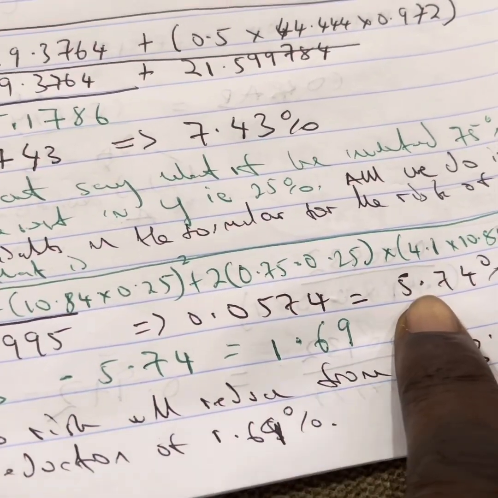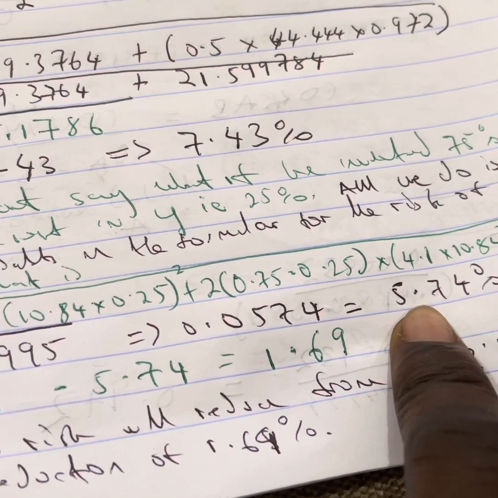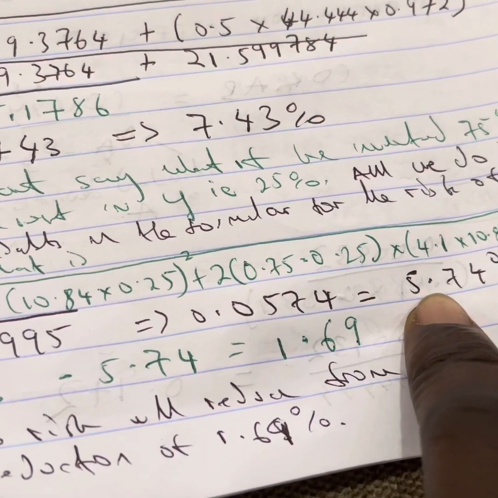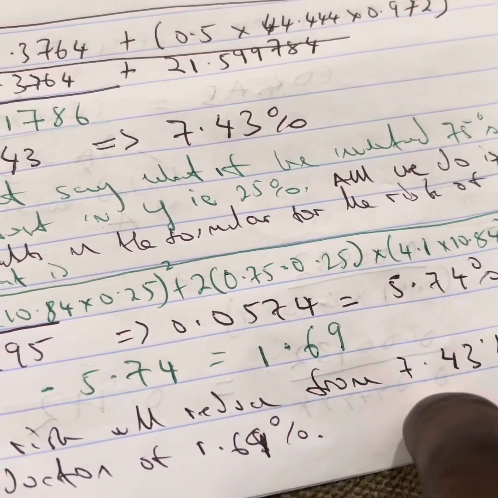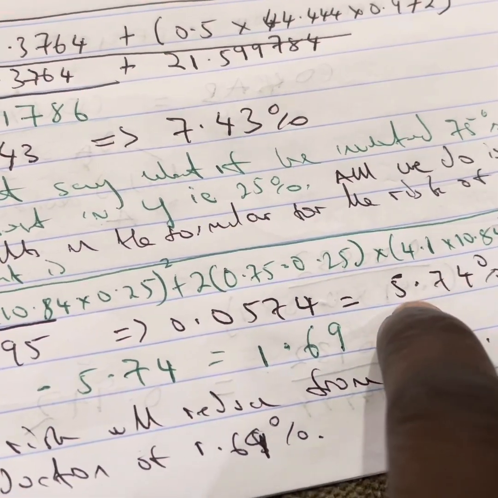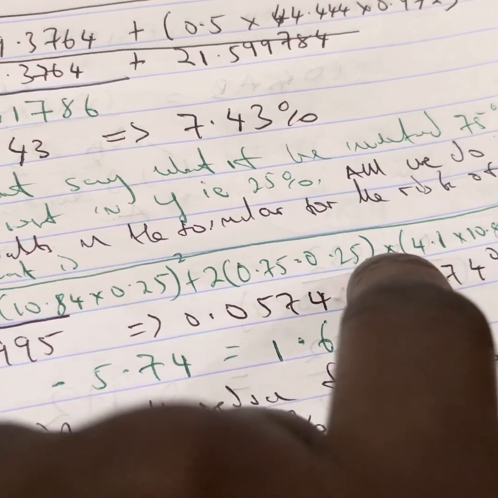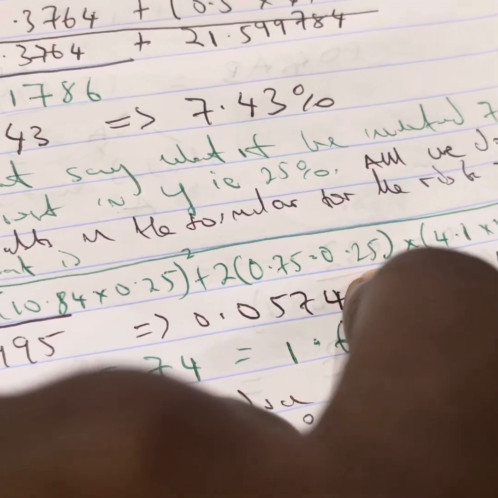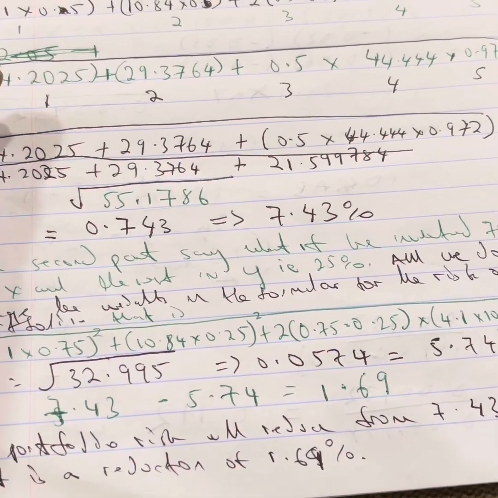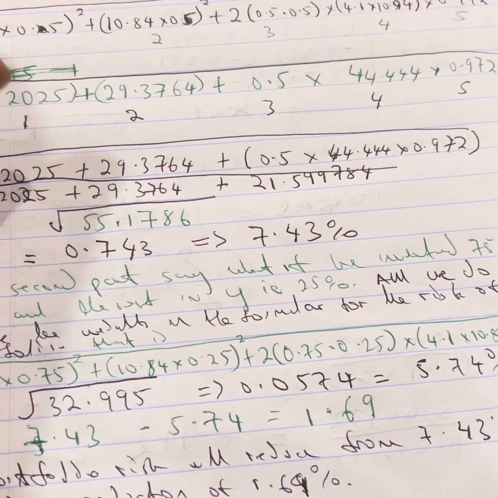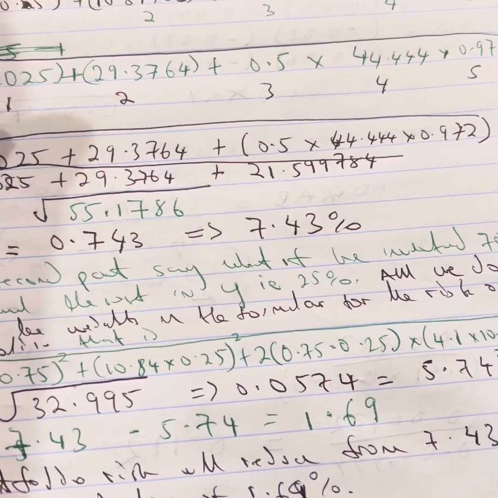We can even say that if he decides to invest 90% in X and 10% in Y, the portfolio risk will reduce further because he's investing just a little in the very risky asset and more in the less risky asset. So this is how to go about solving a question on portfolio risk and return. I'll send you the pictures as well as the videos.